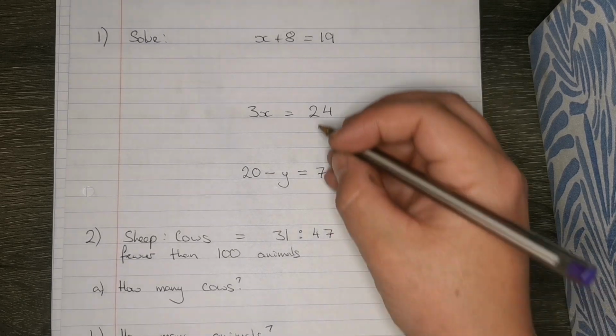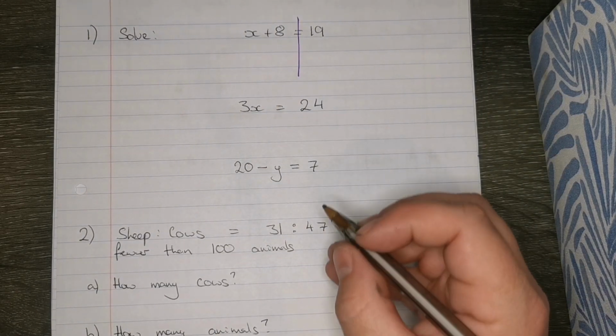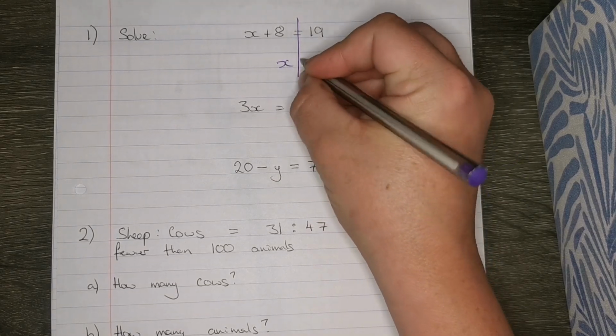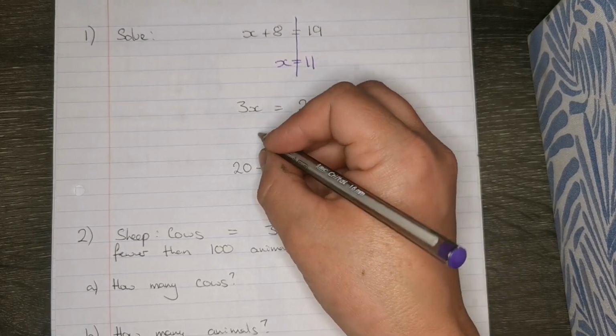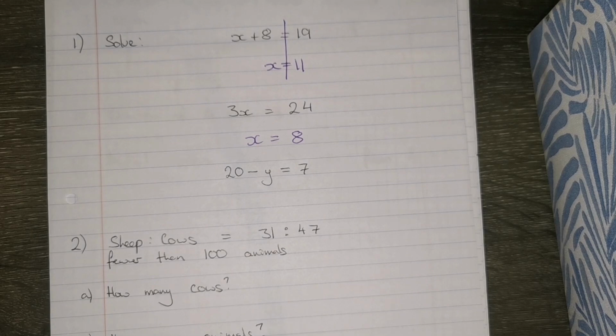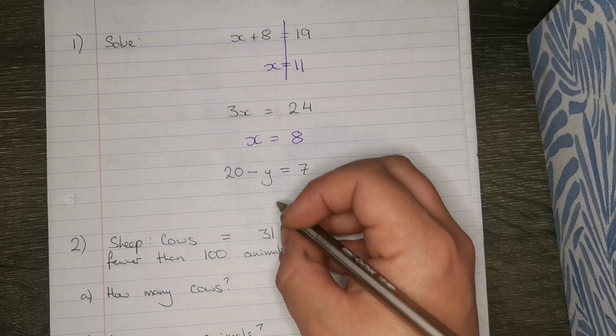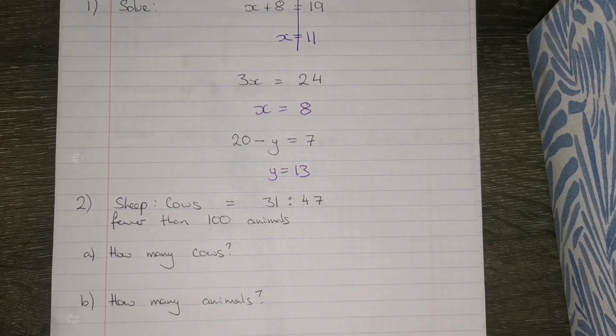Okay, so first few starting off quite nice. I've got that something add on 8 is 19, so I think that something should be 11. 3 times something is 24, so 3 times 8 is 24. Of course, we maybe use our calculator for all of these just to make double sure on the actual exam, but we're just whipping through here and having a quick look at these. And 20 take away something is 7, so 20 take away 13 would be 7.